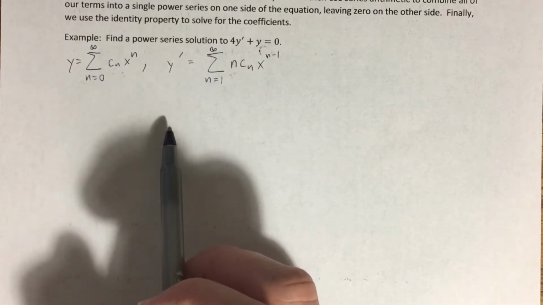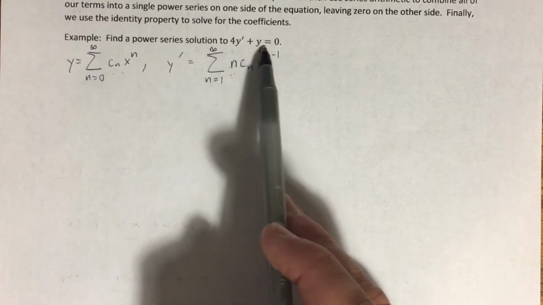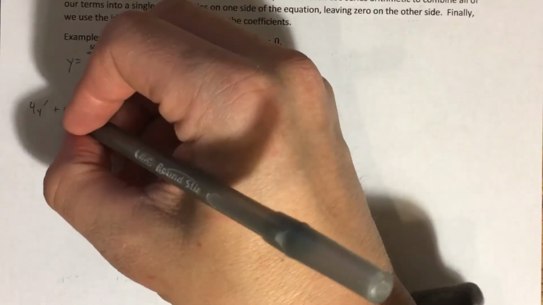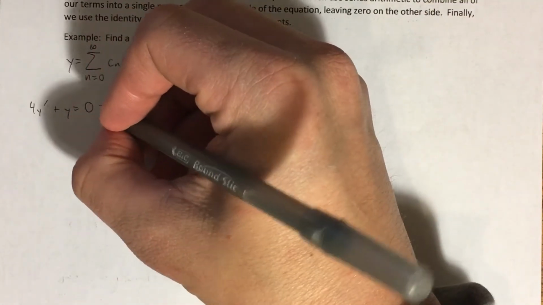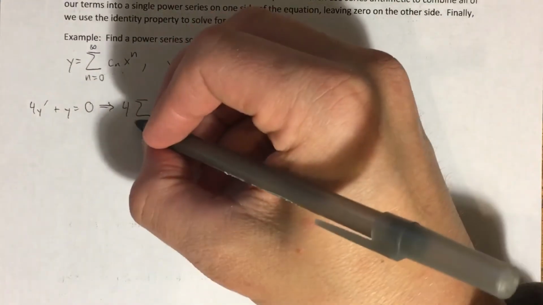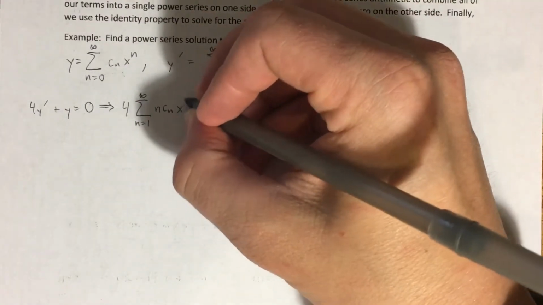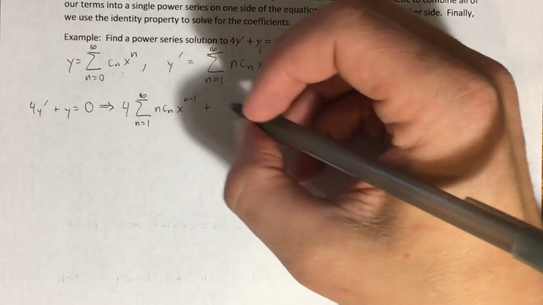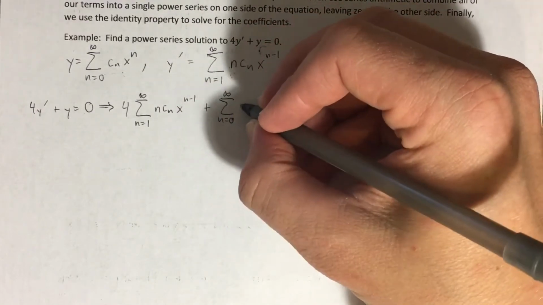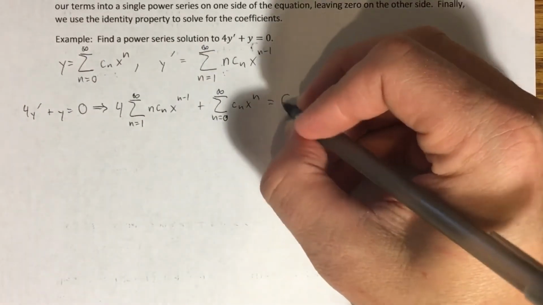So now what do we do? Well, with these power series, I'm going to substitute each one of these into where they would go in the differential equation up here. So 4y prime plus y equals 0 is the same thing as 4 times this series, where we go from n equals 1 to infinity of n cn x to the n minus 1 power, plus y, which is that other series, n equals 0 to infinity, cn x to the nth power. And that's equal to 0.